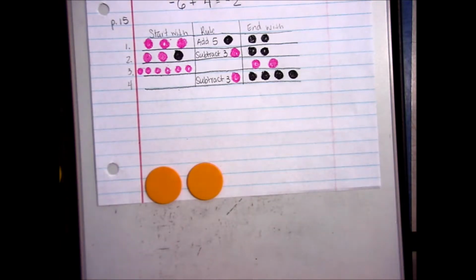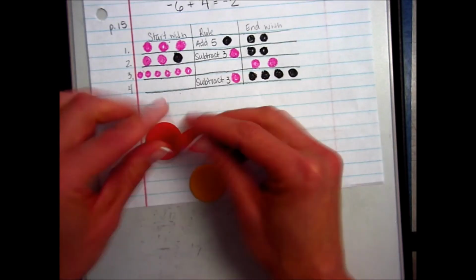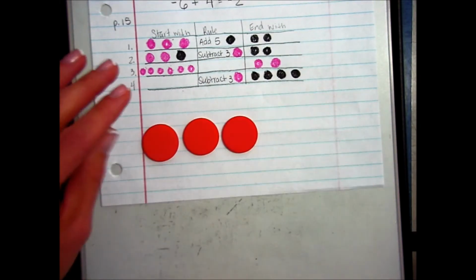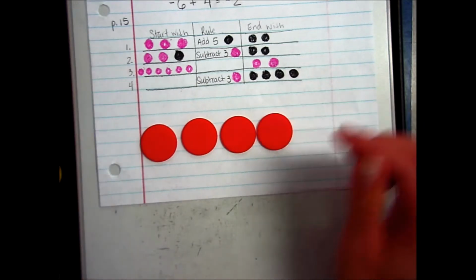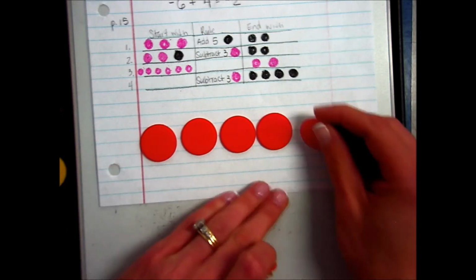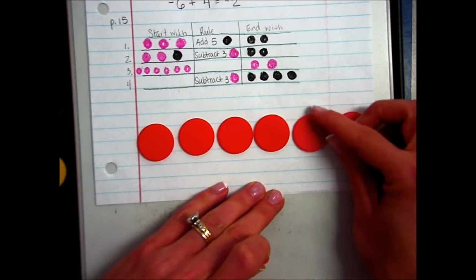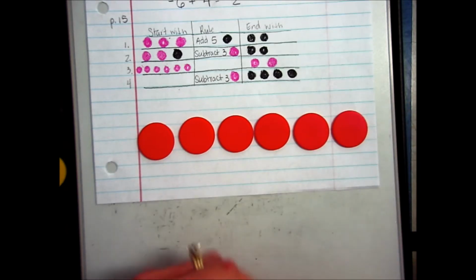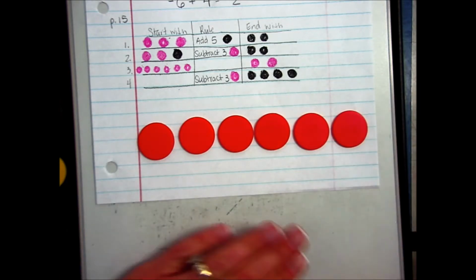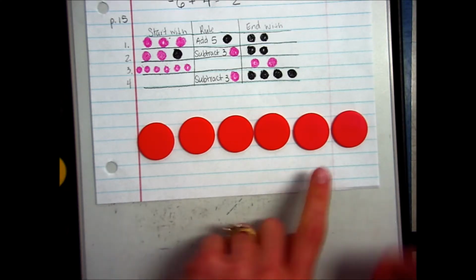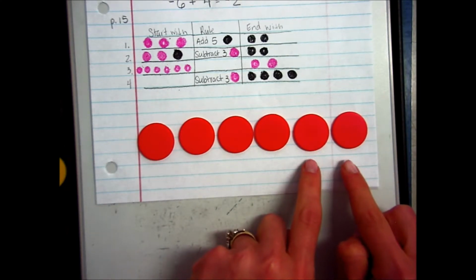All right. Third one says we're starting with 6 red. We need to figure out the rule, and we need to end with 2 red. So, what could I do to this chip situation to make it end with just these 2? Aiden?